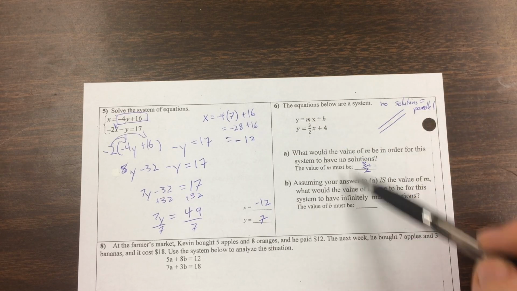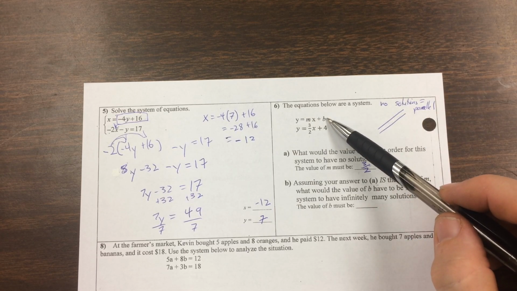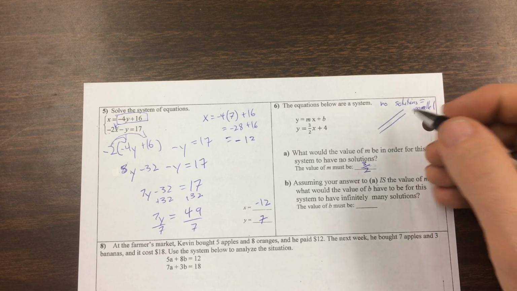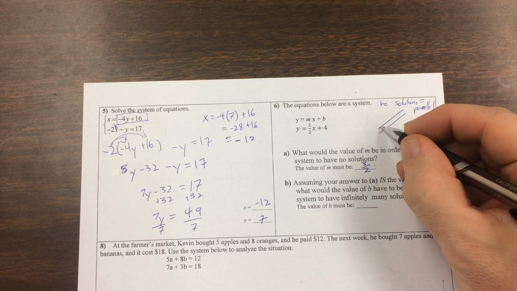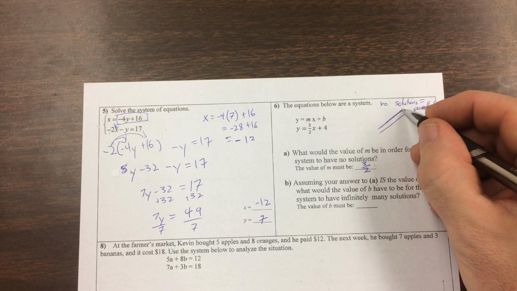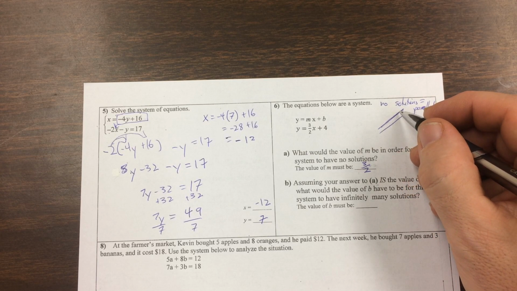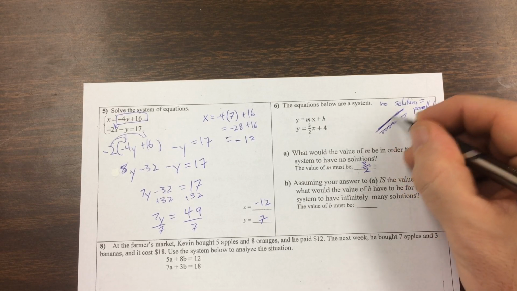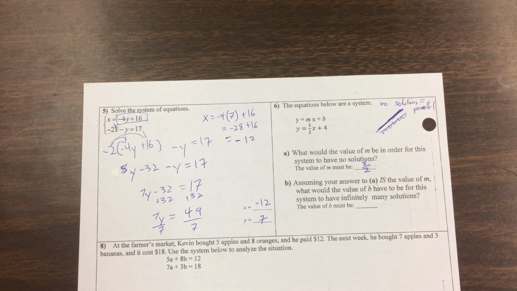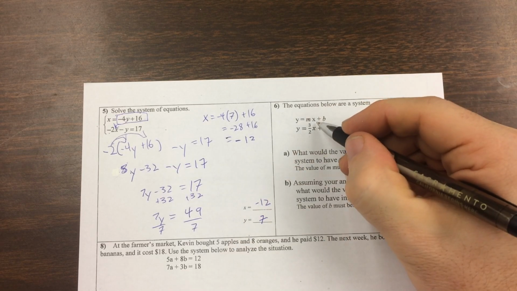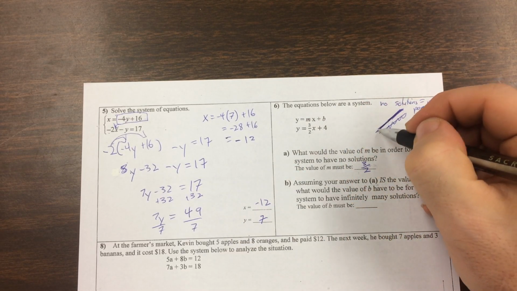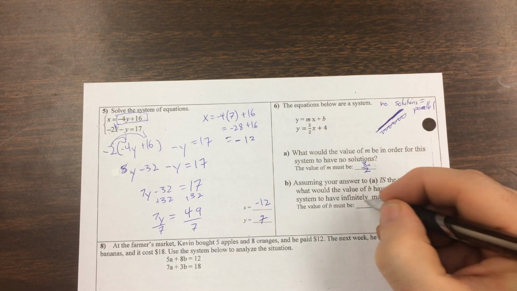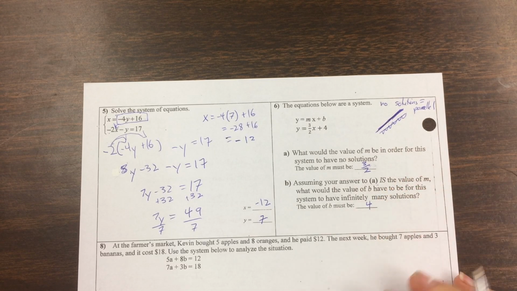Now, assuming that this is the value of m, as in assuming that this is actually what m is here, the question is, what would the value of b have to be in order for the system to have infinitely many solutions? So infinitely many solutions mean that they're not parallel lines in the sense that they are two separate lines that never touch, but that they are identical lines. They're equivalent equations. So for them to be identical lines, that means not only does the slope have to be the same, but so does the y-intercept. So b would have to be 4.